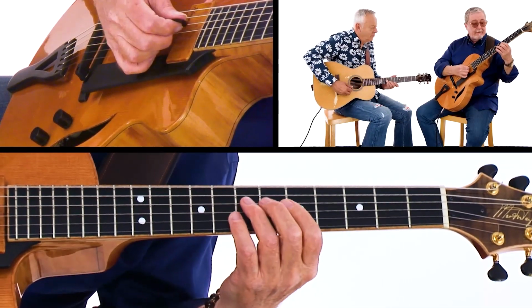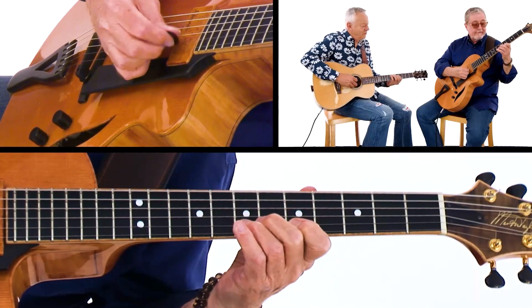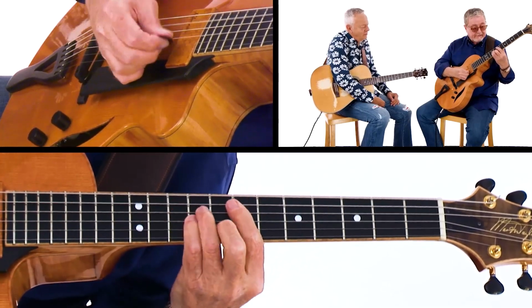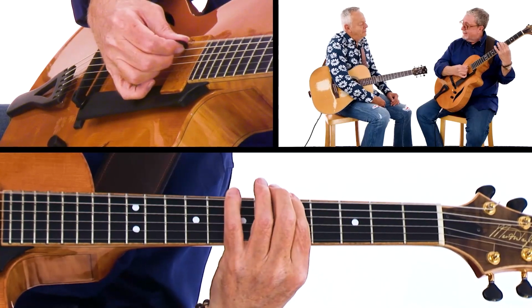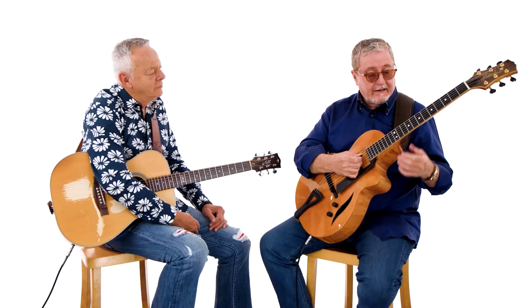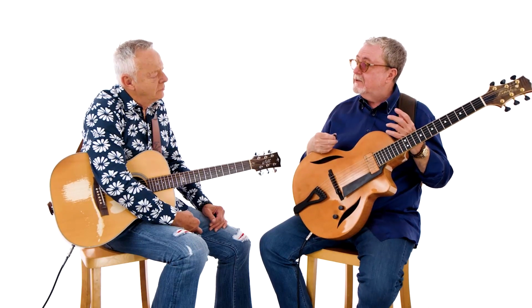So instead of playing that, you can play that as well. So I'm always keeping in mind the chord sequence, and I can visualize the chord shape when I'm playing on that. But it doesn't mean I have to stay in there. I can move.